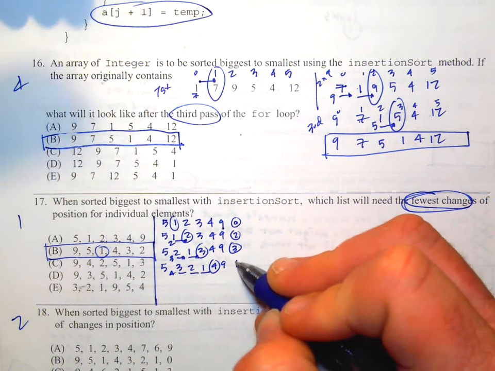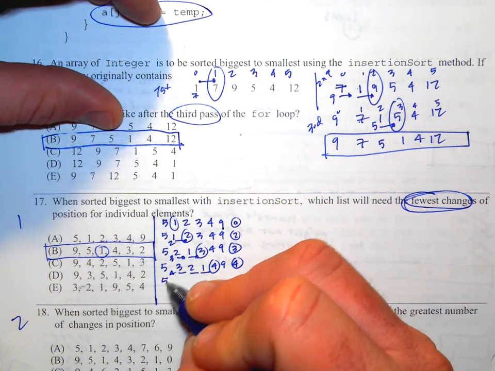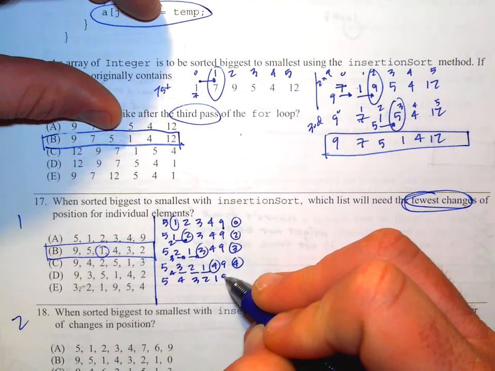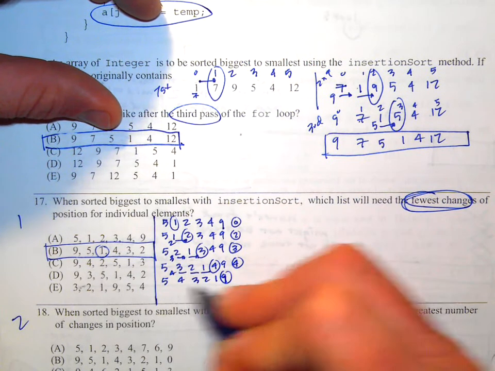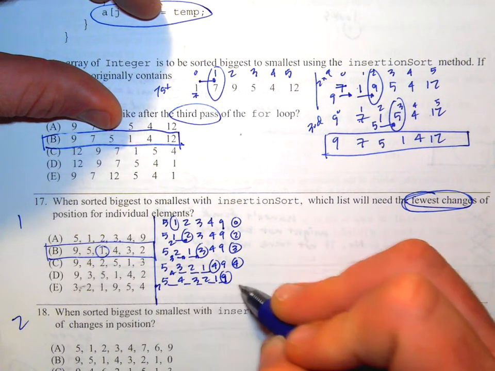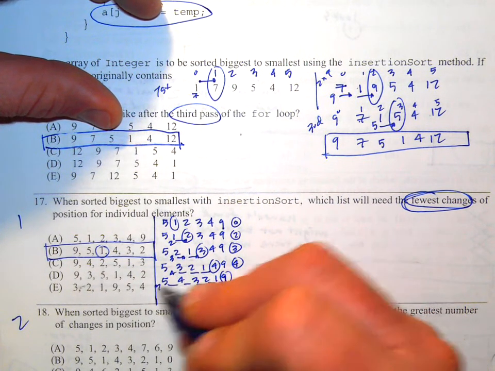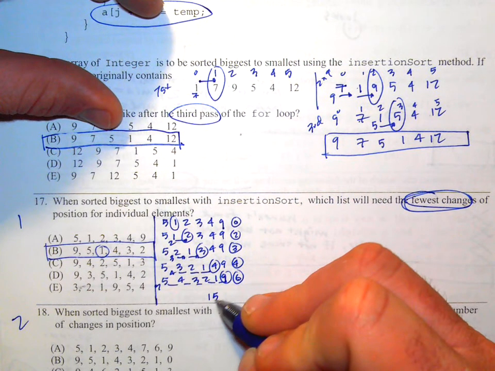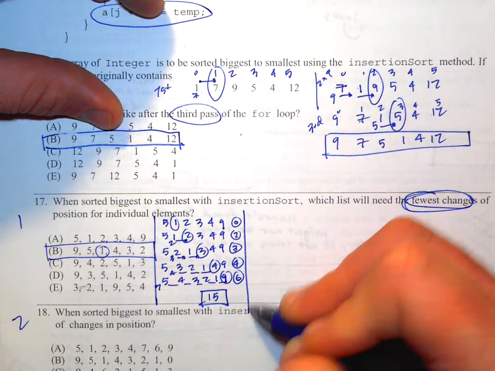So that's 4 changes. So now we have 5, 4, 3, 2, 1, 9. Then we look at the 9 and say, well, we're going to move this down, move this down, move this down, move this down, move this down, put the 9 there. So I say 1, 2, 3, 4, 5, 6 changes. So that's a total of 15 changes for the first one.